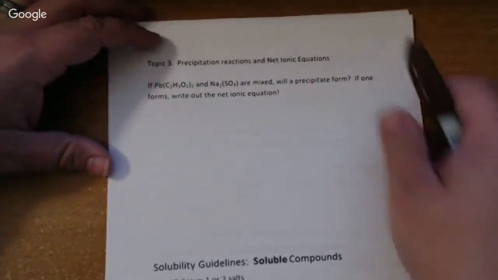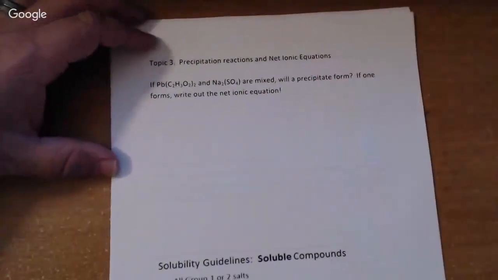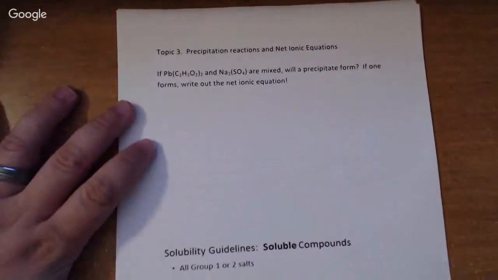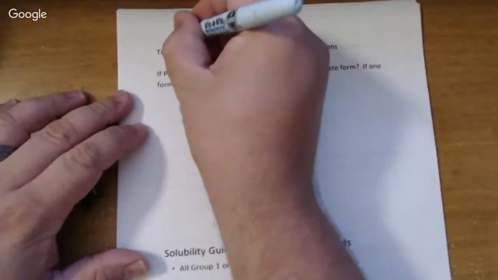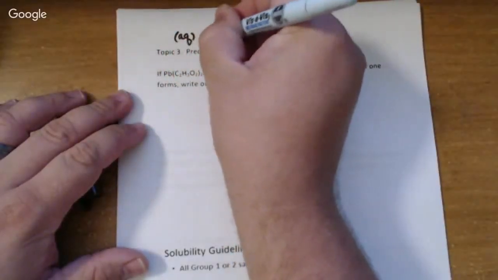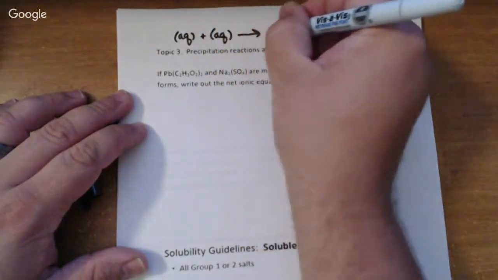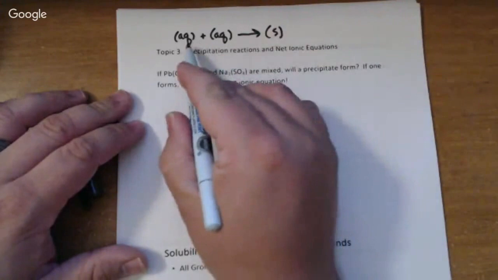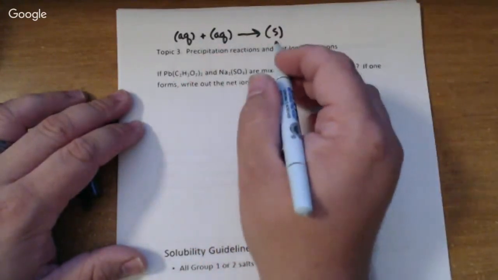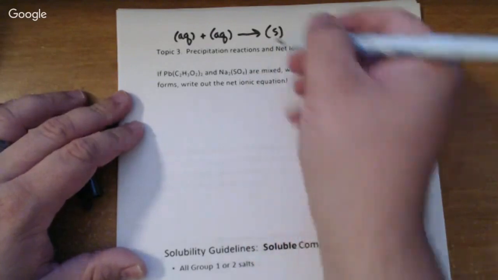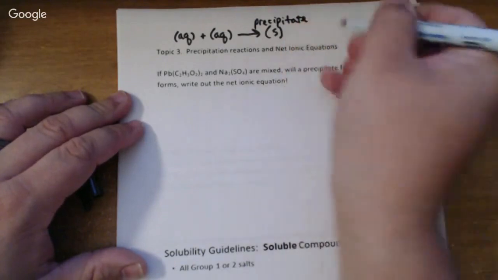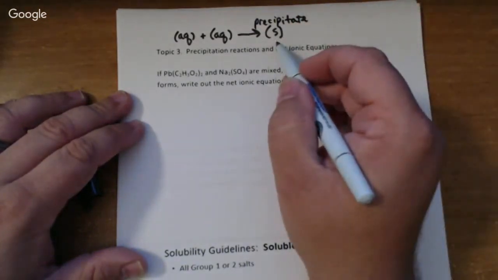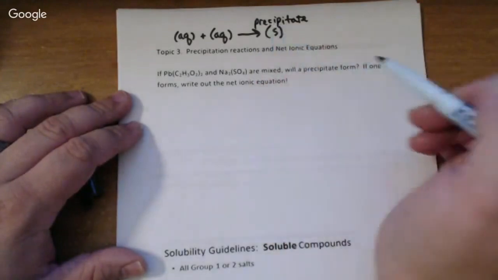Next question is going to deal with precipitation reactions and net ionic equations. Okay. First off, precipitation reactions are going to take aqueous plus aqueous, and they're going to make a solid. So I have 2 dissolved solutions. When I put them together, we get a solid out. The solid is the precipitate. So this is my precipitate, whatever solid forms. If no solid forms, that means I had no reaction and no precipitate formed.